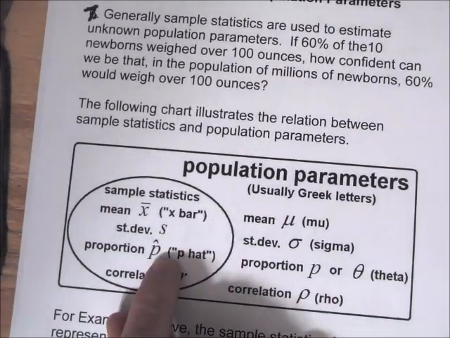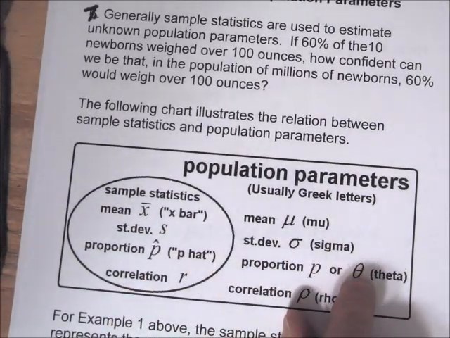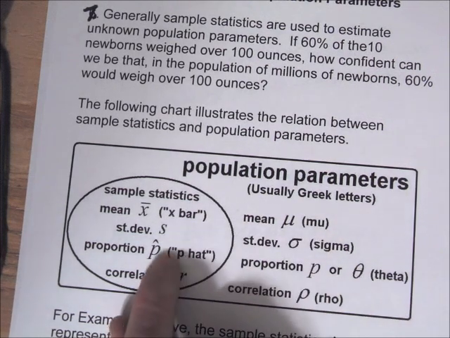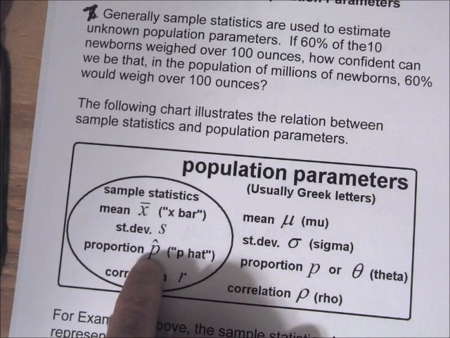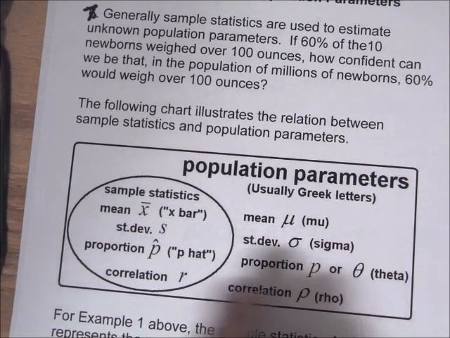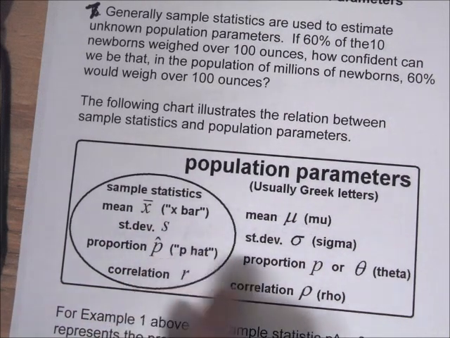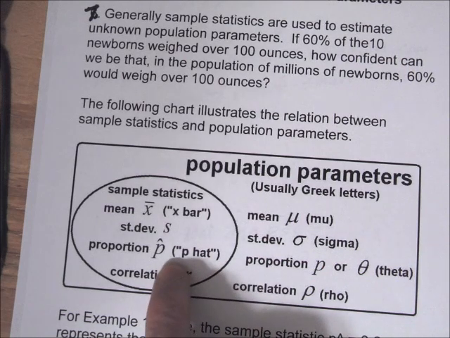Usually the population parameters are not known. So the sample proportion was 60%. The sample proportion is represented by p hat. The population proportion is unknown, but our best guess as to the population proportion would be based on the sample.